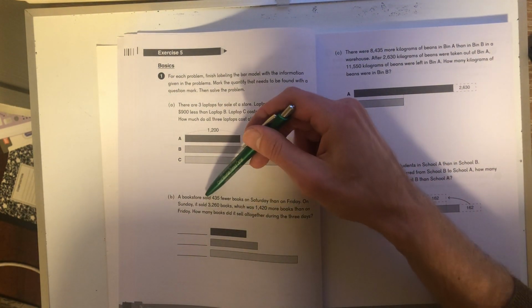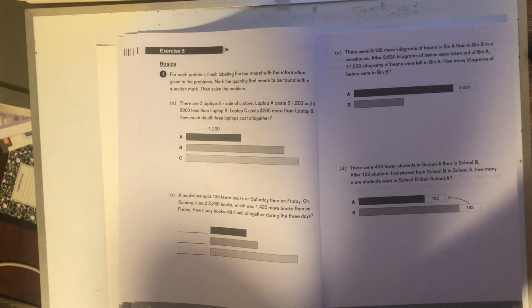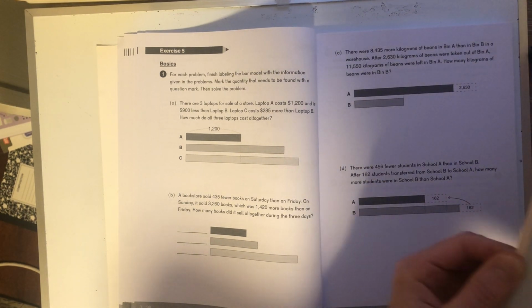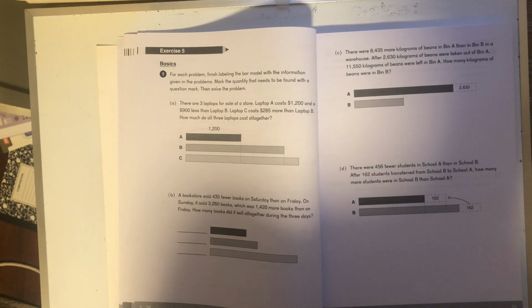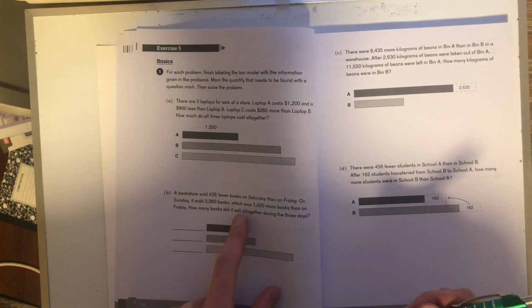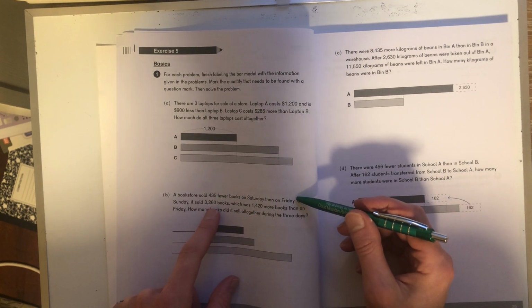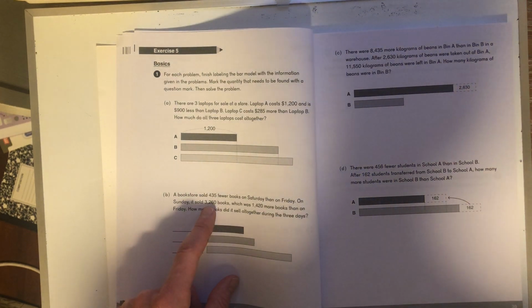A bookstore sold 435 fewer books on Saturday than on Friday. Oh, sorry. On Sunday, it sold 3,260 books, which was 1,420 more books than on Friday.